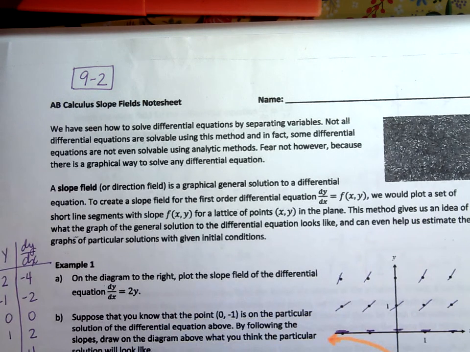Okay, my BC kids, I'm going to try to give you a shortened version of slope fields, section 9.2. So we're looking at differential equations in section 9.1, and it's all well and good when you can solve them out, but sometimes you're not going to be able to. So that's where there's a graphical way using slope fields to be able to solve differential equations. And that's what this is about in this section.